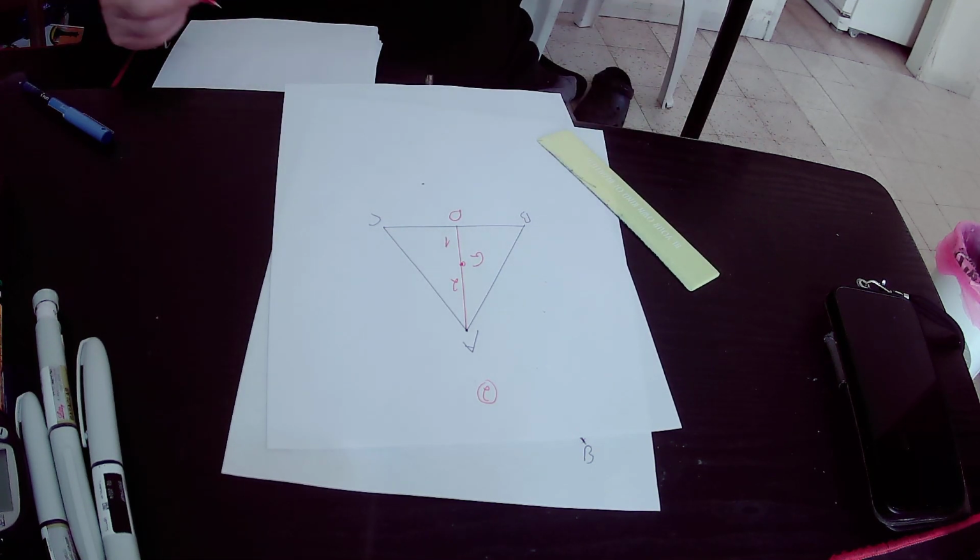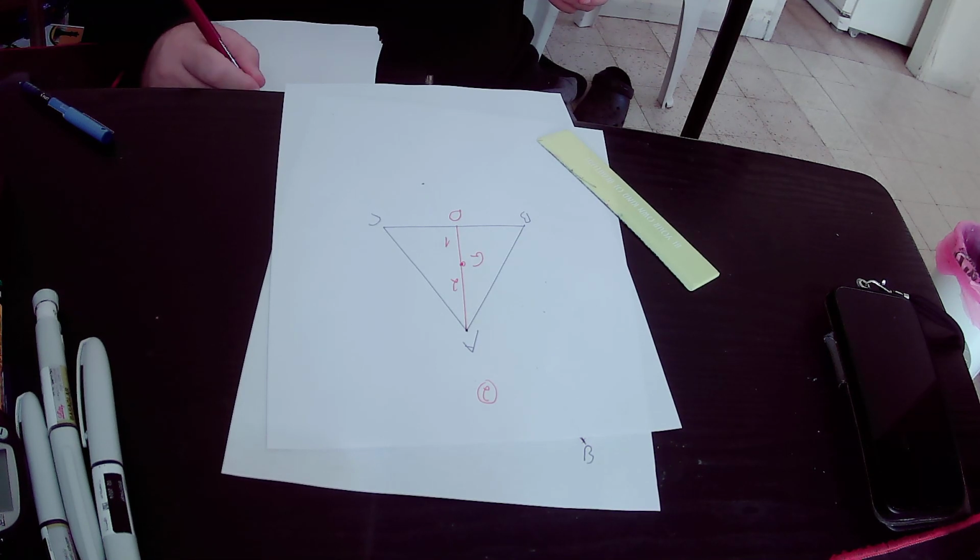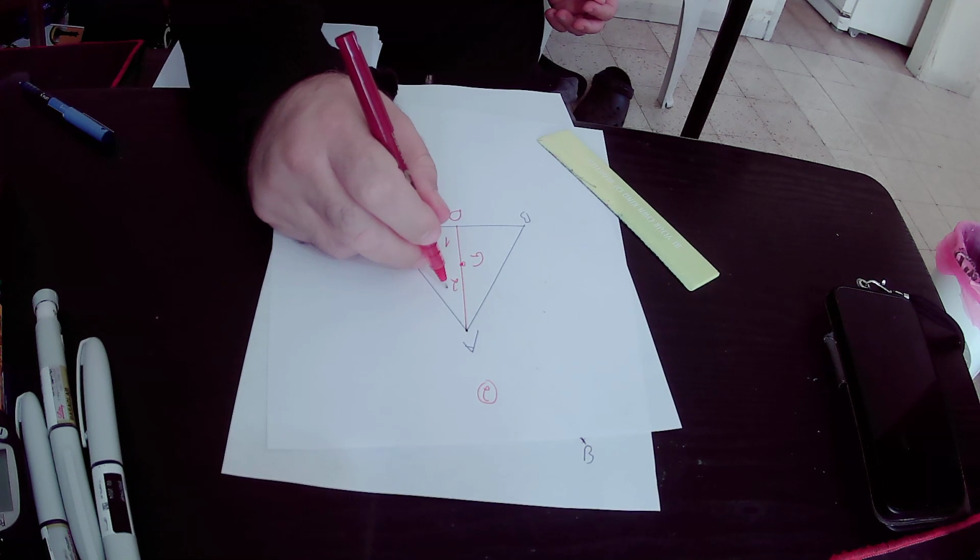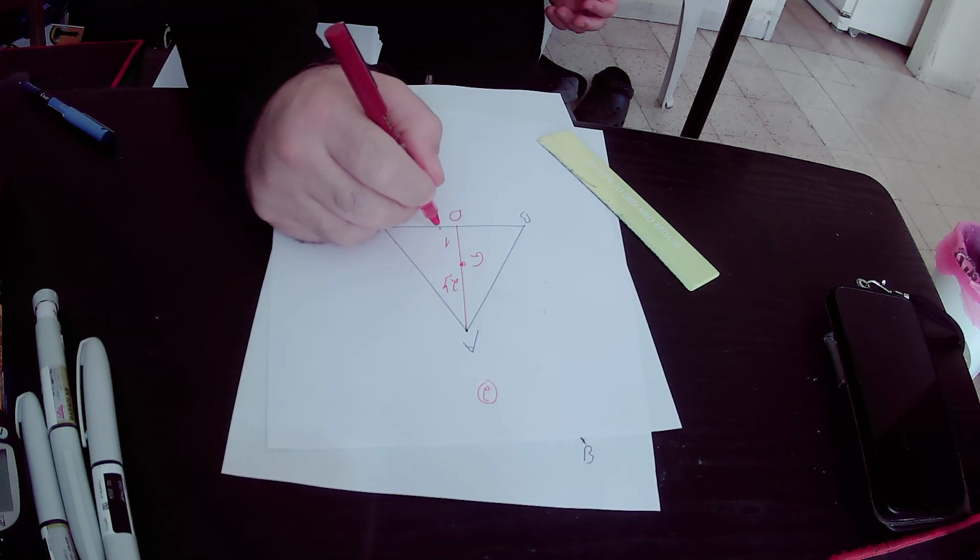Or we can also say that if AG equals 2y, then GD will be equal to y. Okay, if AG equals 2y, then GD will be equal to y.